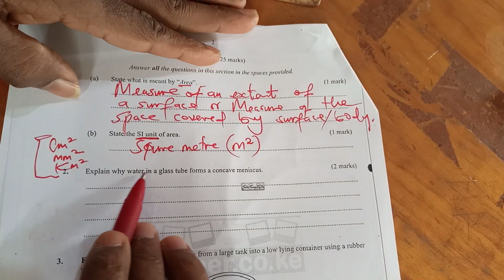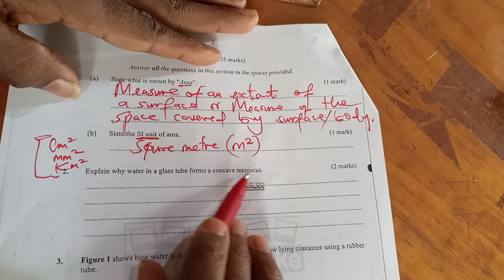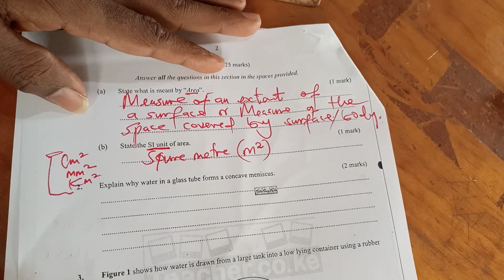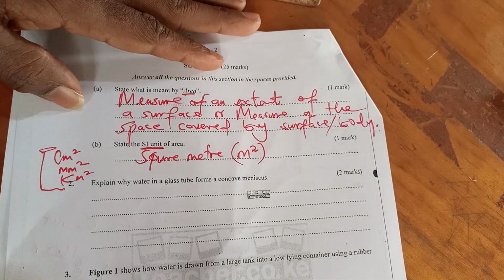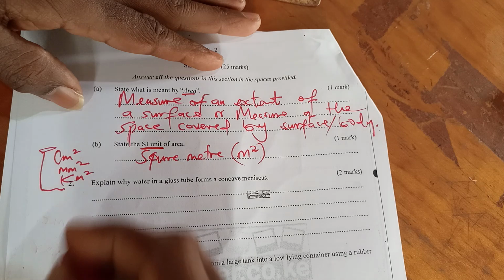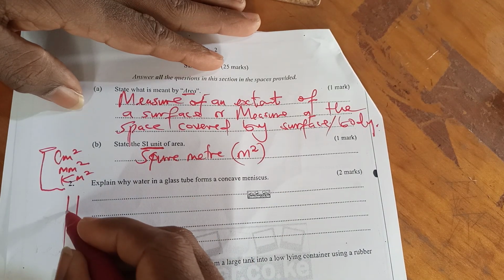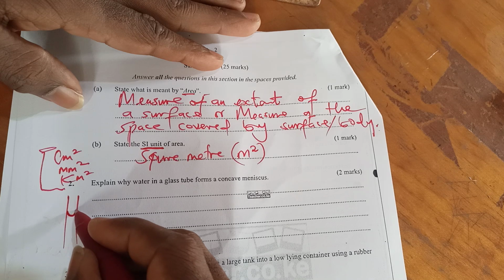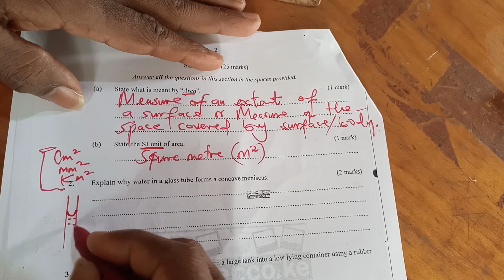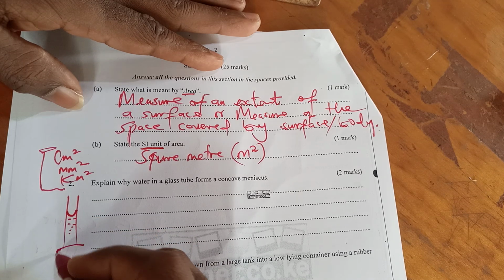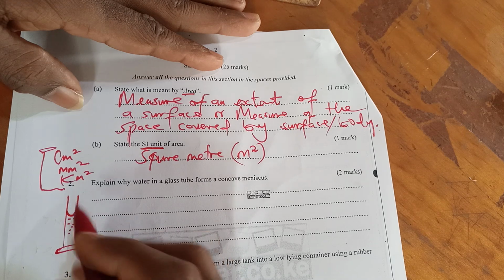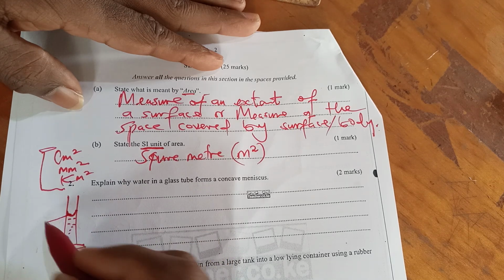Number 2, explain why water in a glass tube forms a concave meniscus. Why water in a glass tube? For example, if this one is a glass tube, you are going to find that water will cling on the sides of the tube and form a concave. So this one is now the concave meniscus.